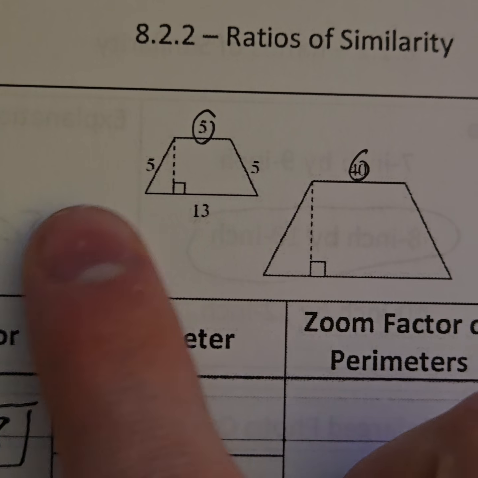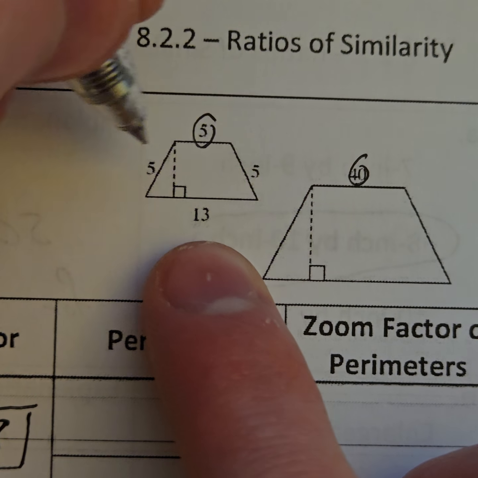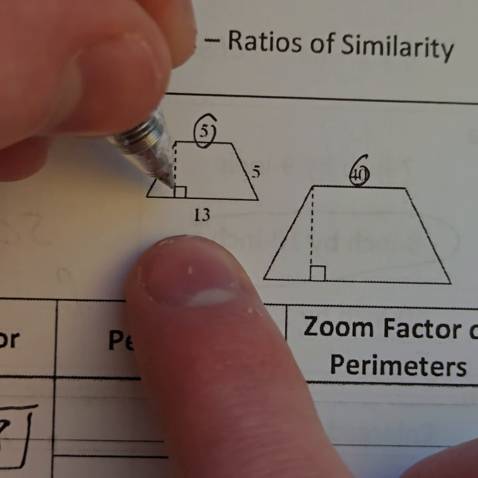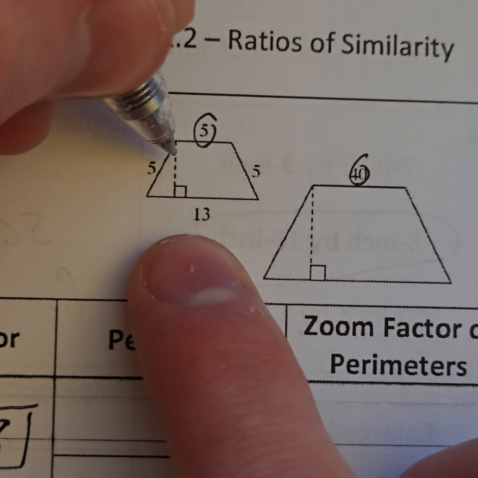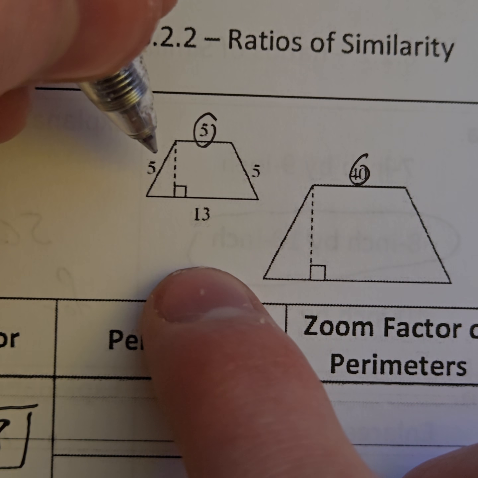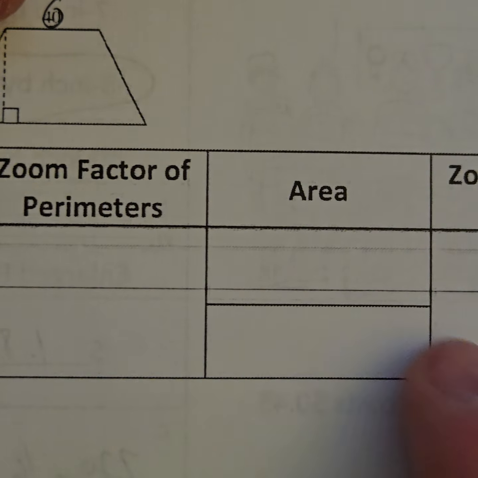Okay, so if we look at this trapezoid right here, it's isosceles because both of these sides are equal. So we got 5 and 5. And now I need to find this height. Actually, let's wait on that because we don't need to do that for the perimeter. We'll do that when we get to the area.